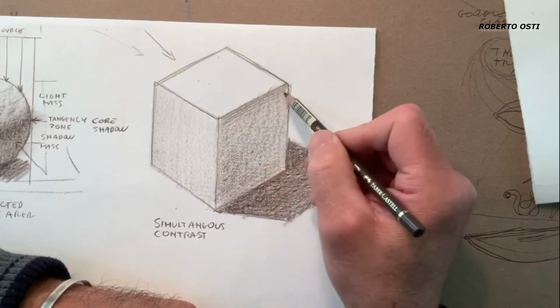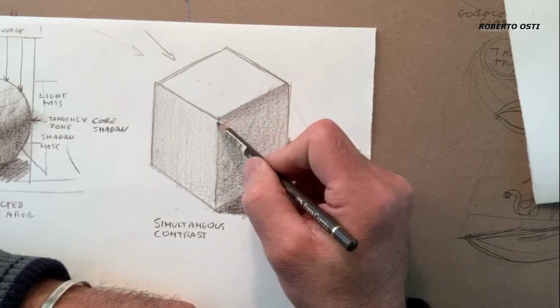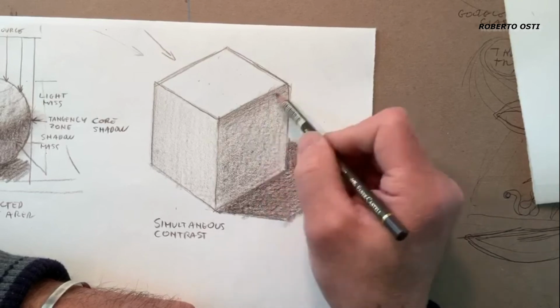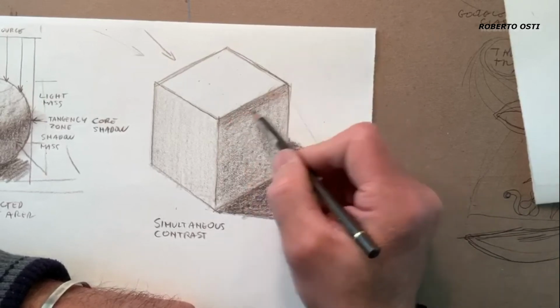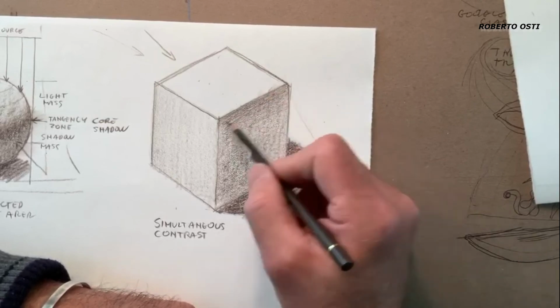Here, right? This will look darker. And then gradually it will become lighter, right?